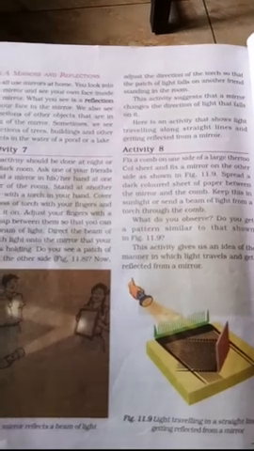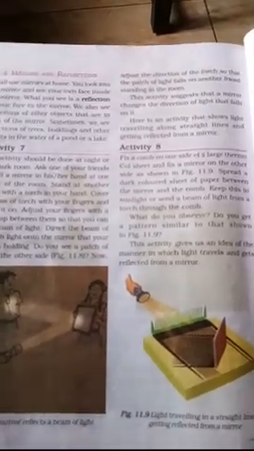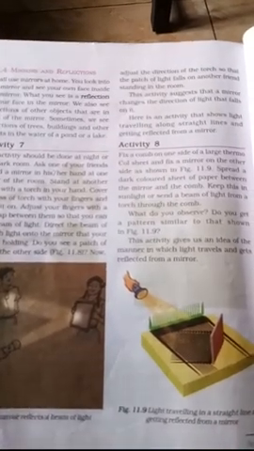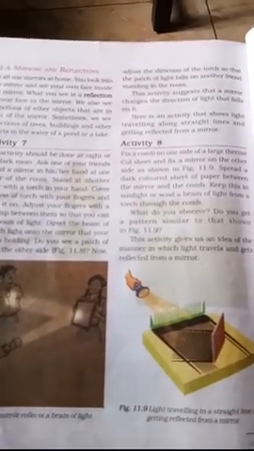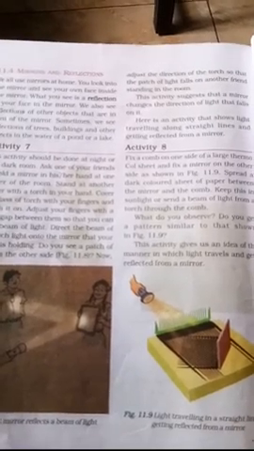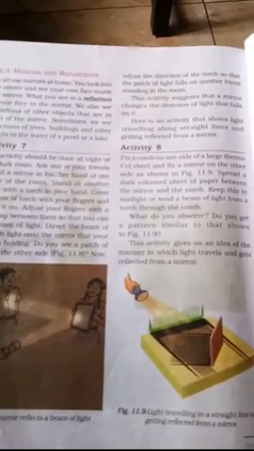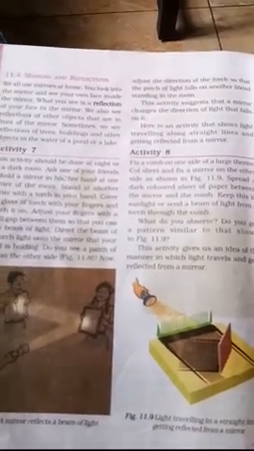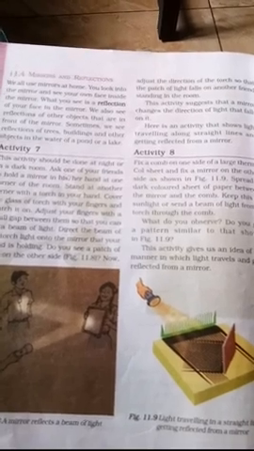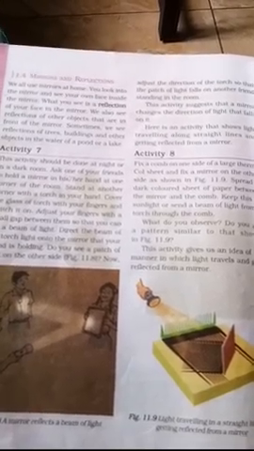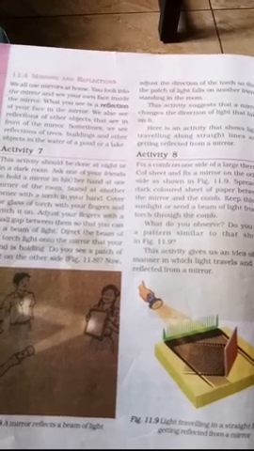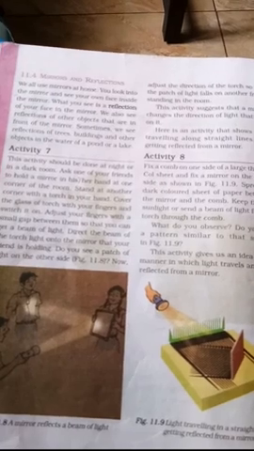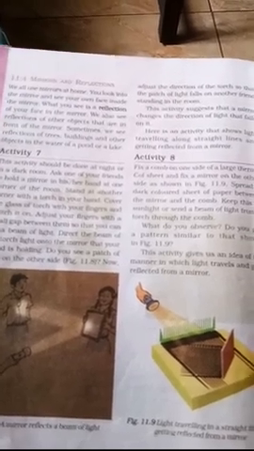Activity 8. In activity 8, they have used a comb, and then they have also used a mirror. They have fixed a mirror to the thermocol sheet, and on the thermocol sheet they have placed a comb. When you switch on the torch in front of this comb, you will see how the mirror reflects the shadow of the comb.